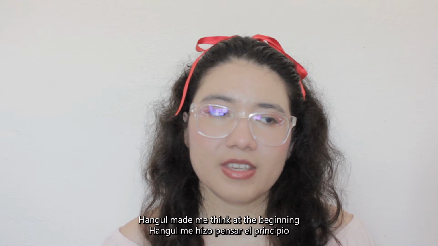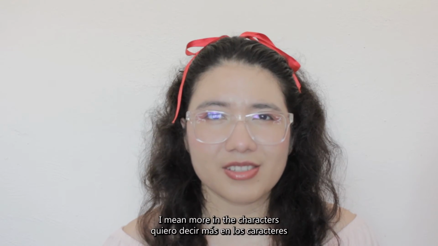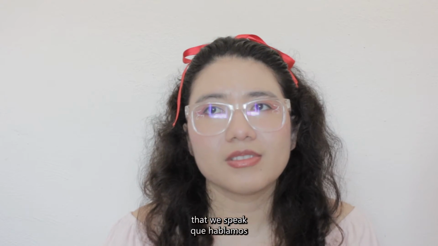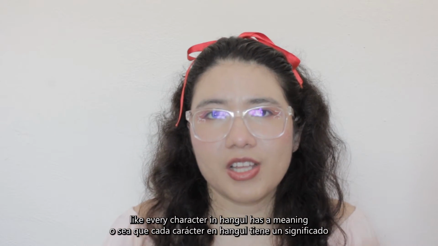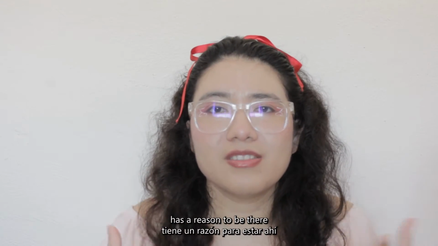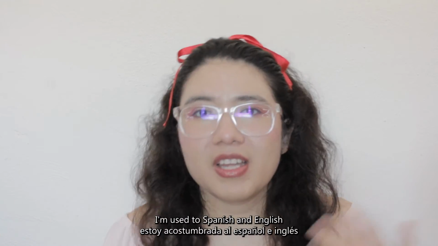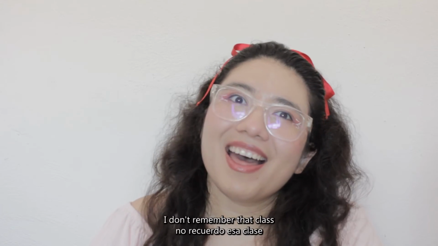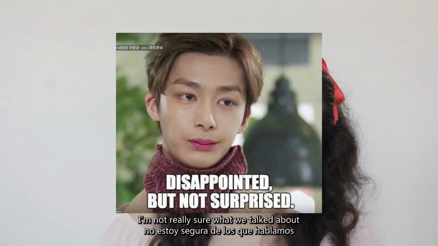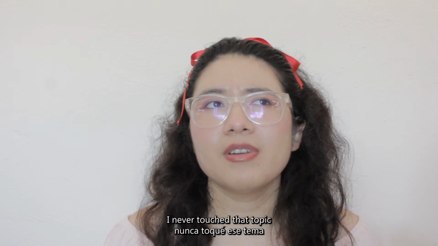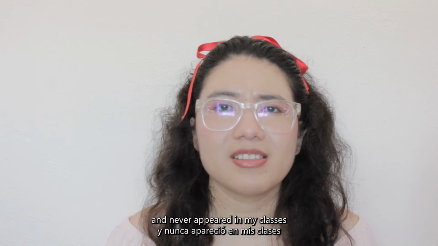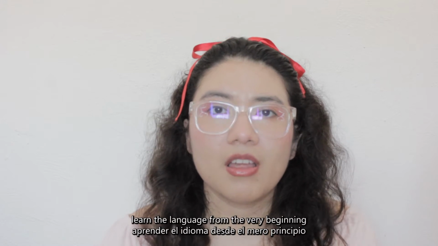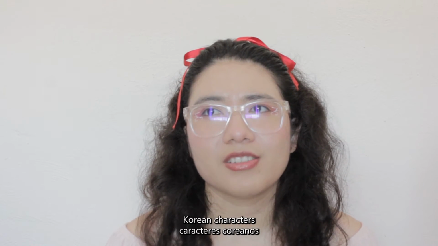Something that Hangul made me think about at the beginning is that there is a background in every language. I mean, more in the characters, in the language that we speak. Every character in Hangul has a meaning, a reason to be there and a reason to be the way it is. I'm used to speaking Spanish or English, and maybe I don't remember that class in Spanish, but I'm really sure we talked about the characters, the alphabet. But with English, I never touched that topic. It never appeared in my classes. It was more like learning the language from the very beginning. But with Korean characters, it was different. It was not like that.